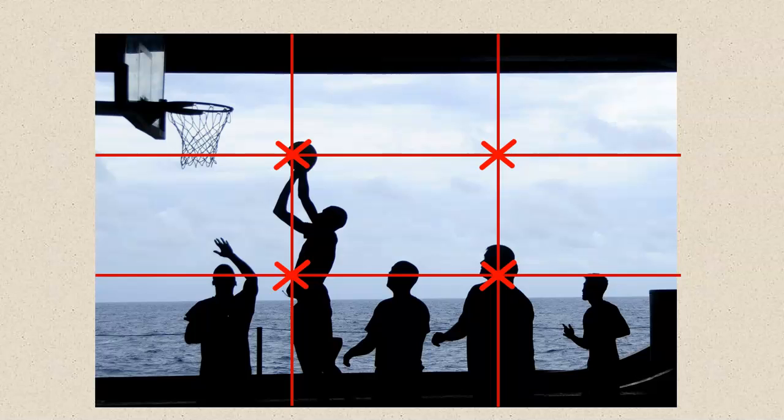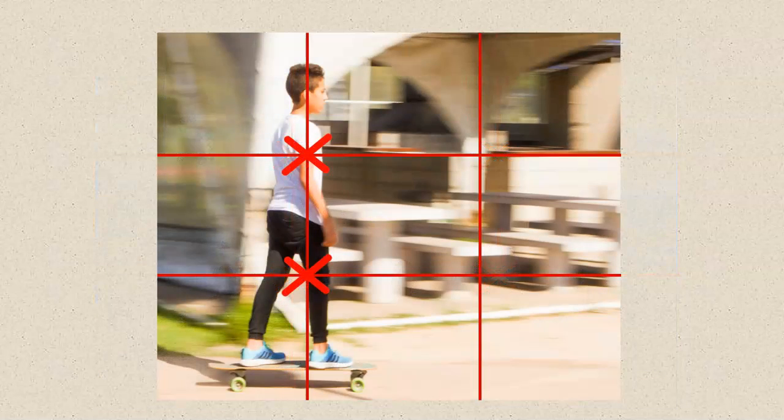Can you describe the camera angle or perspective in this photo? The photographer was taking the picture from the side of the game. What precise words can you use to describe this photo?